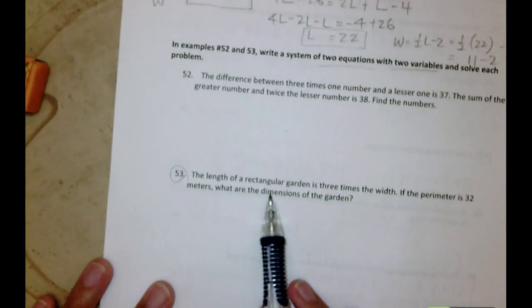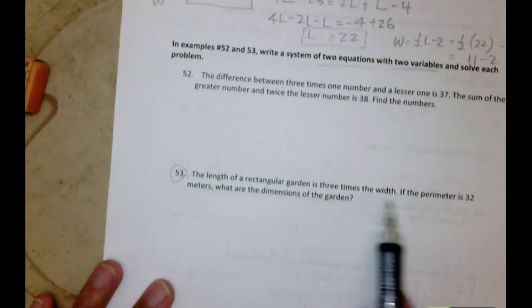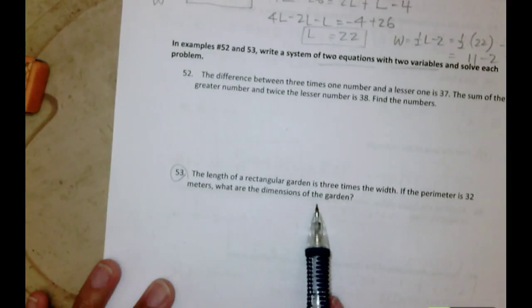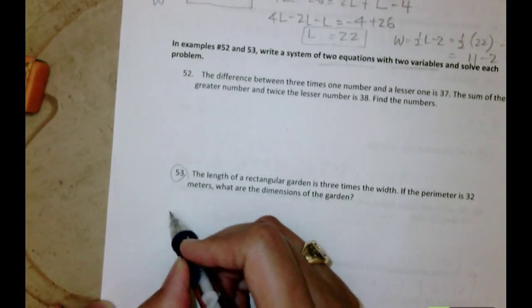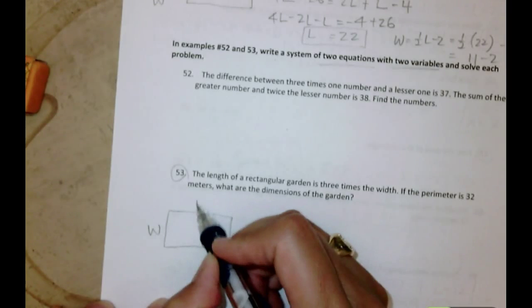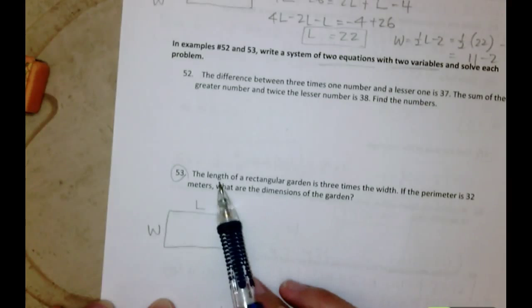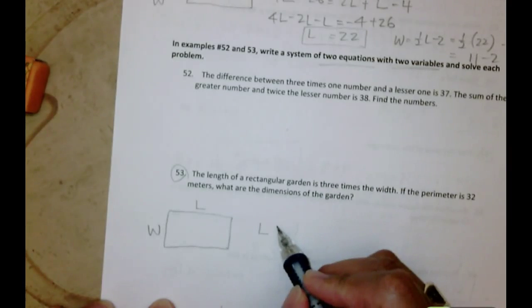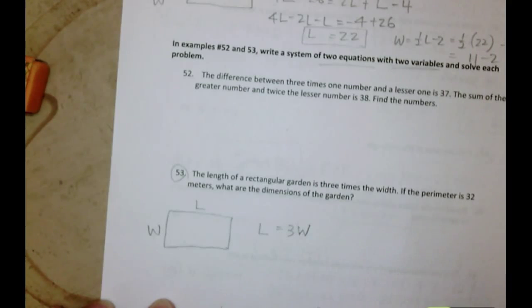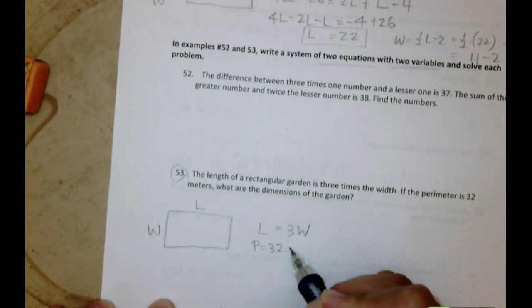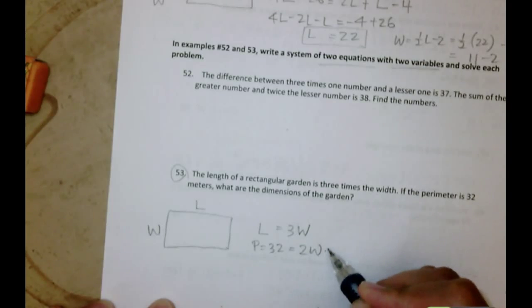Okay, so this one. The length of a rectangular garden is 3 times the width. If the perimeter is 32 meters, what are the dimensions of the garden? Okay, so this is a lot easier actually. So width and length will be the two variables. And the length of a rectangular garden is 3 times the width. So that's the first equation. If the perimeter is 32 meters, which is 2W plus 2L.